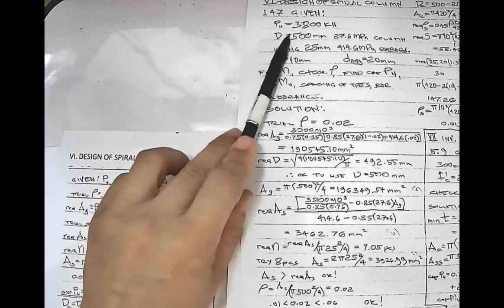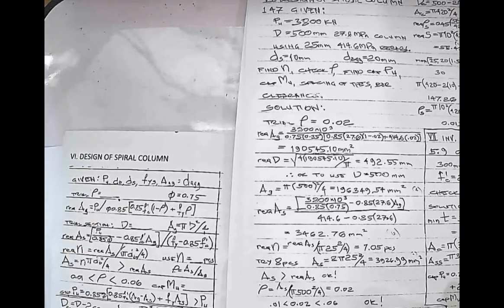Okay? You divide this by 1,000 para maging kilonewton na siya. Okay. Your capacity PU is 3,915. You compare that to your load na 3,800. Since your capacity is greater than your load, therefore, it is okay.